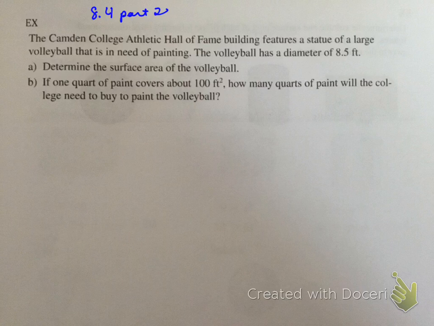The Camden College Athletics Hall of Fame building features a statue of a large volleyball that is in need of painting. The volleyball has a diameter of 8.5 feet. Part A, determine the surface area of the volleyball. So let's do that first. If it's a volleyball, basically we're talking about a sphere.